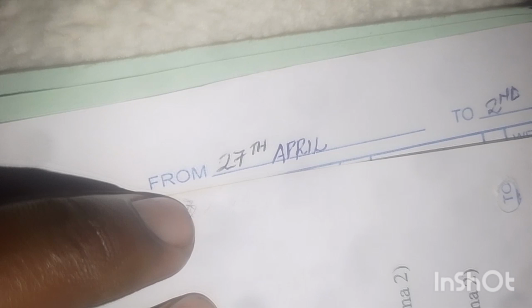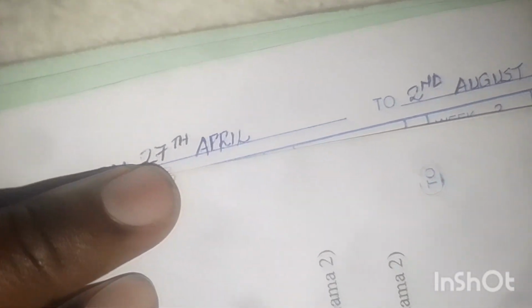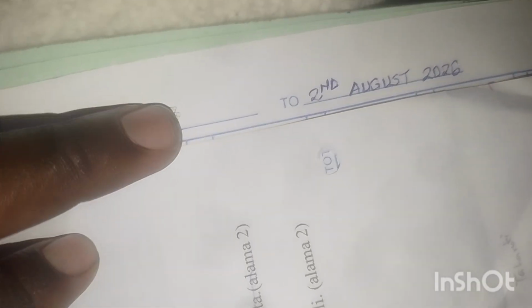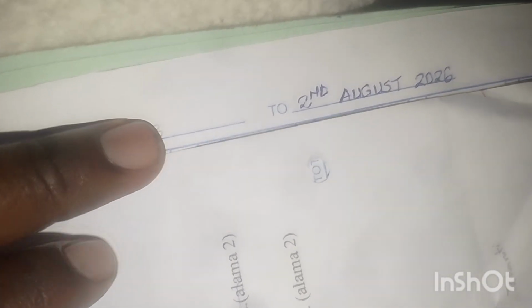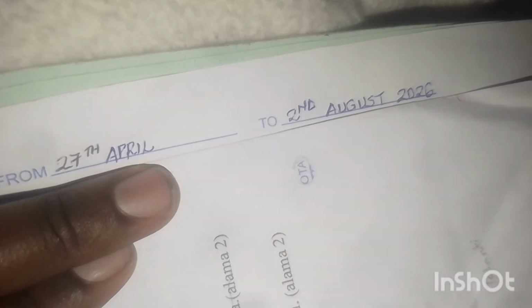Another administrative detail you will need to write is, for example, what term is it? Is it first term, second term, third term? In this case we are in second term. You'll say term 2 like this, from, and that term runs from when to when. So you get to fill that. Here it should have been from 27th April 2026 to 2nd August 2026. Because we have 14 weeks, that's how long it should be.